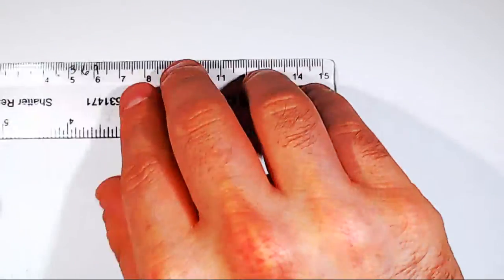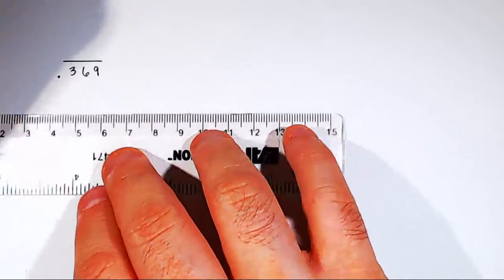Let's try, how about, 369 repeating? This might be interesting.